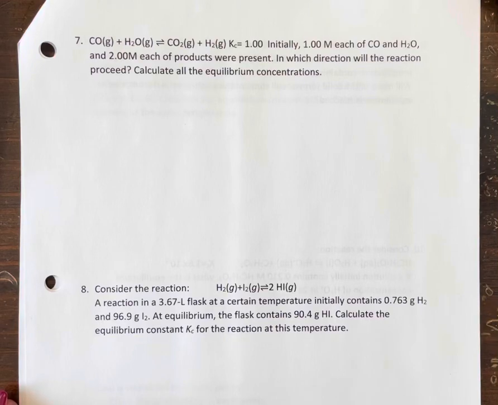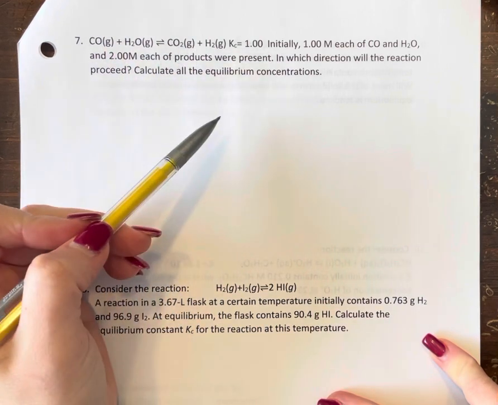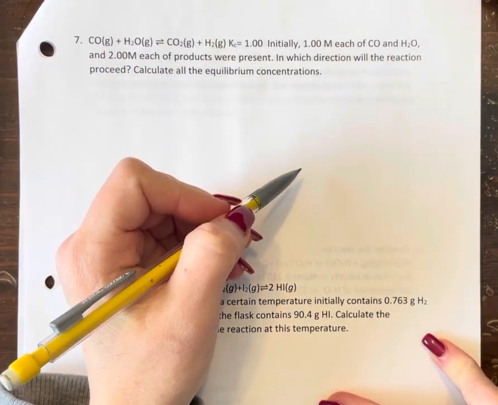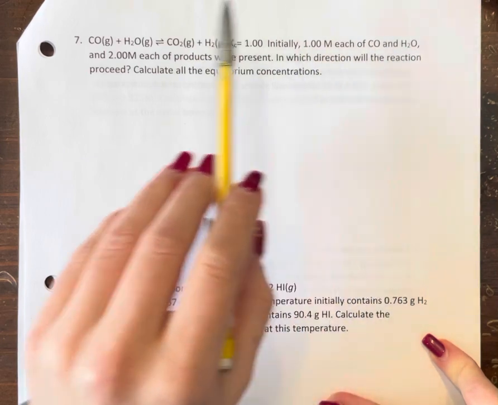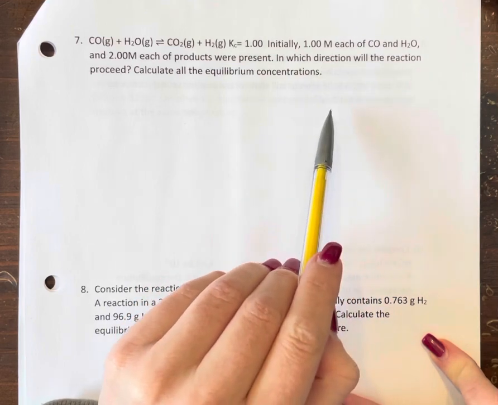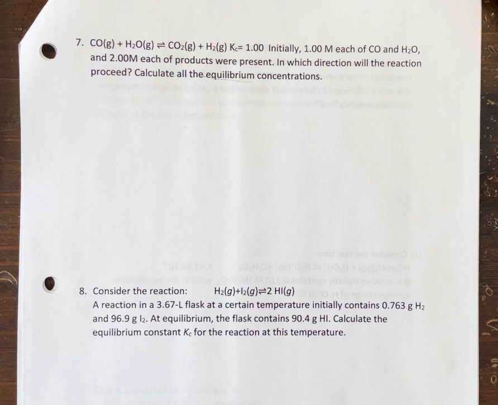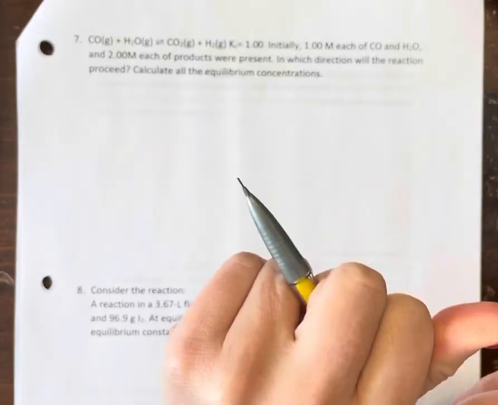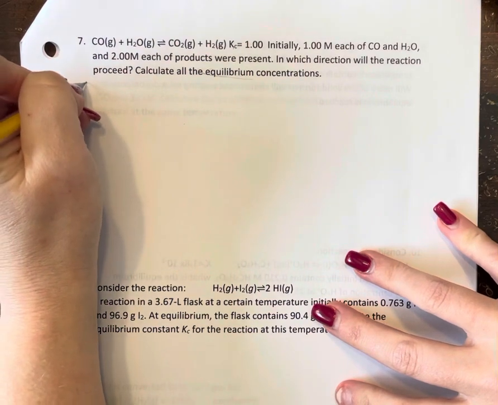All right, this one here, we're given a reaction, we're given a K, and we're given initial concentrations. We want to know what direction the reaction is going to proceed, and then we want to know all the concentrations at equilibrium. So we're only given initial concentrations, and we're given K. So first of all, let's write our expression. Write it assuming we're going to the left, but that's okay if we're not.